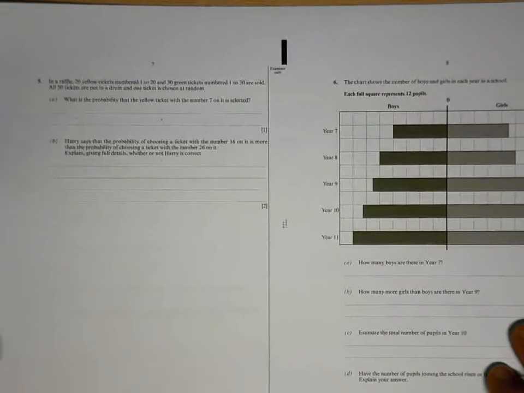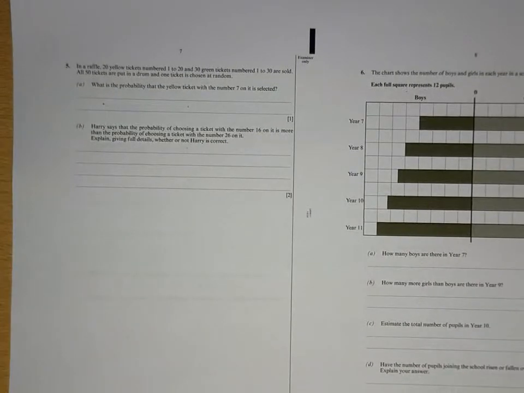Right, probability question. In a raffle, 20 yellow tickets are numbered 1 to 20 and 30 green tickets are numbered from 1 to 30. All 50 tickets are put in a drum and 1 ticket is stored at random. What is the probability that the yellow ticket with the number 7 on it is selected?